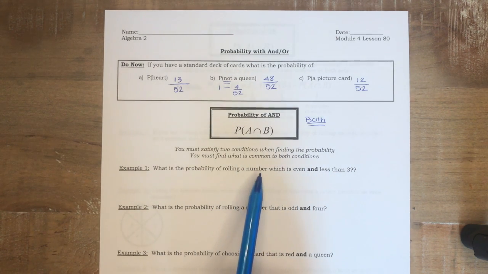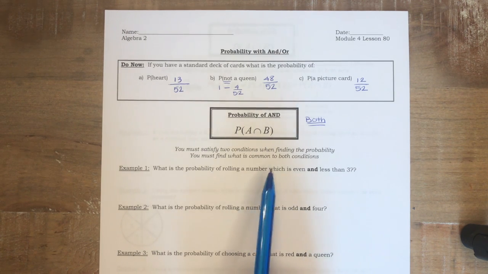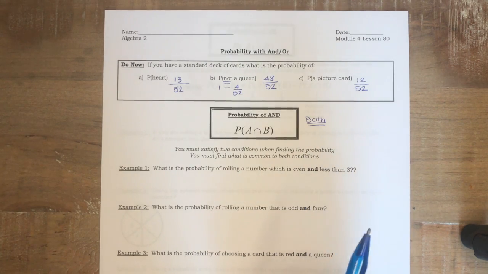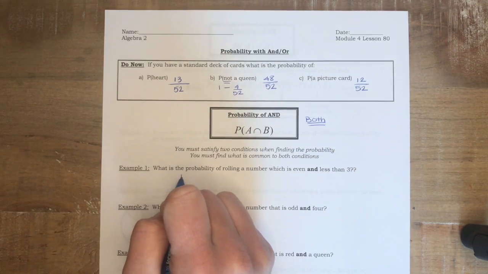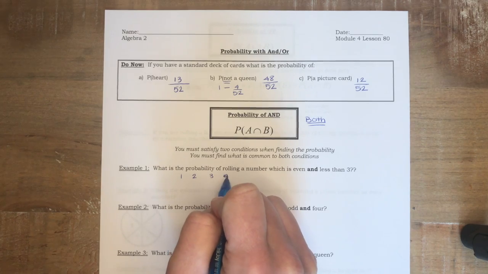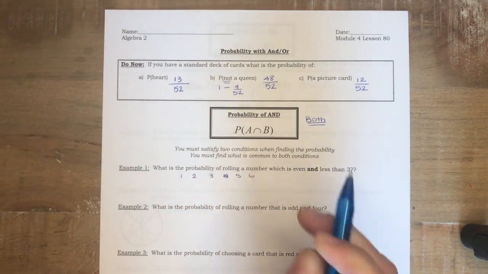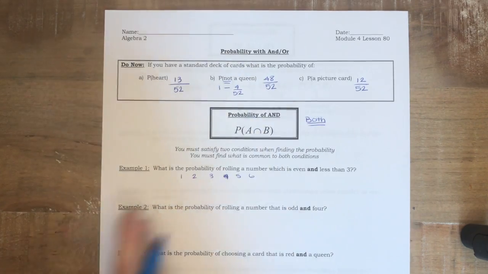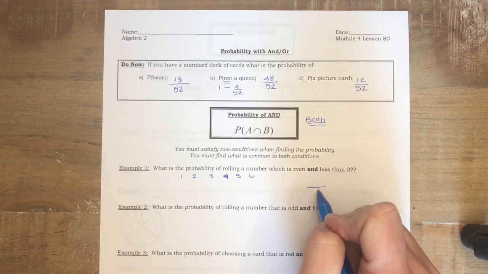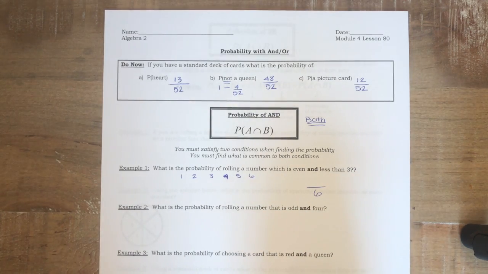So what is the probability of rolling a number on a 6-sided die, just like a regular die, that is even and less than 3? Think about a 6-sided die. I'm just going to draw a sample set: 1, 2, 3, 4, 5, 6. A sample set shows what all the possible outcomes are. So the bottom of my fraction is going to be 6, because there are 6 possible outcomes.